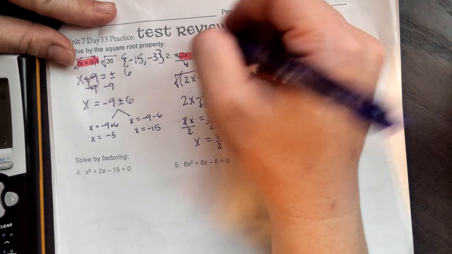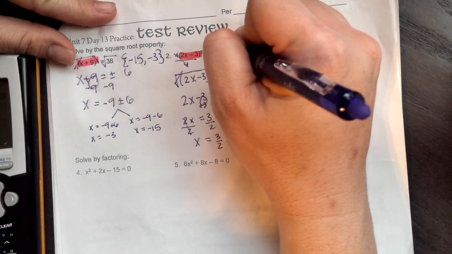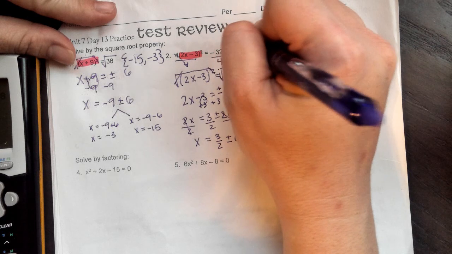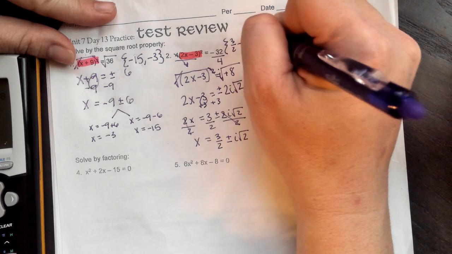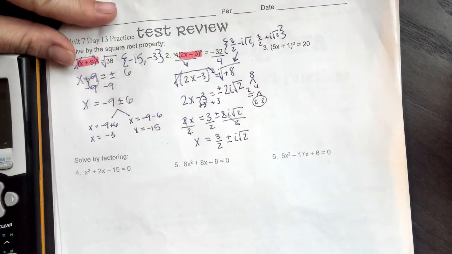So my solution, writing it up here, is 3 over 2 minus i square root 2, 3 over 2 plus i square root 2. So that's my solution here.